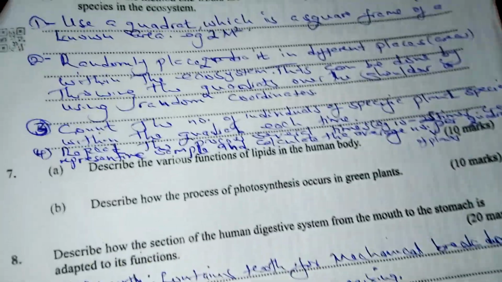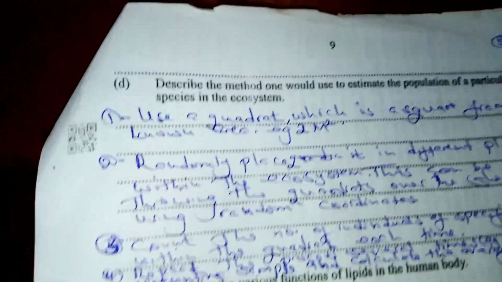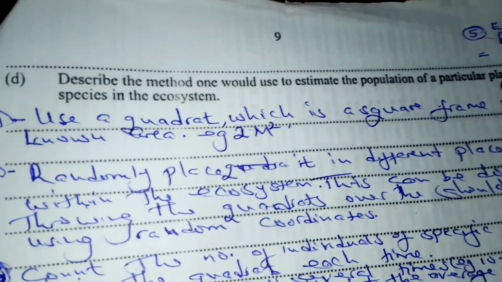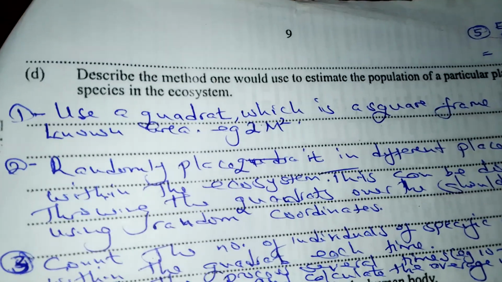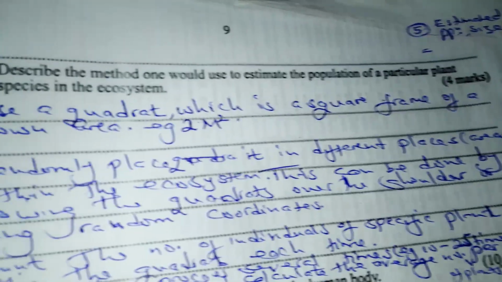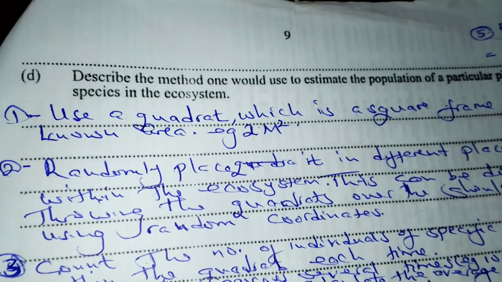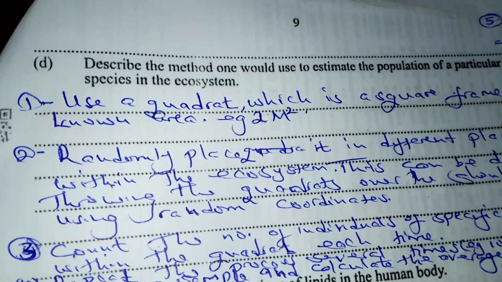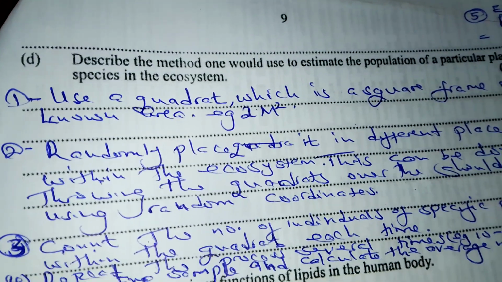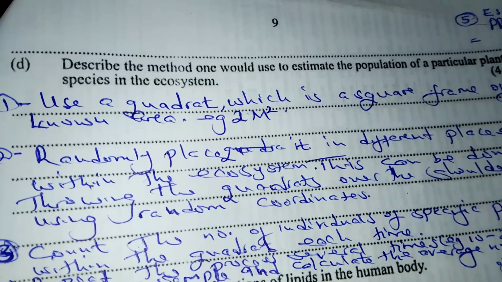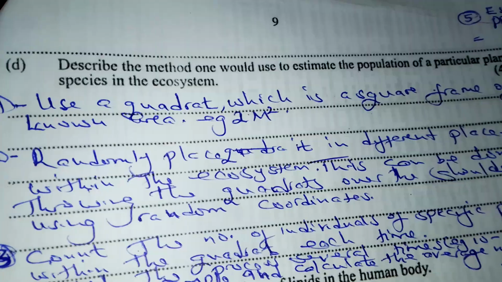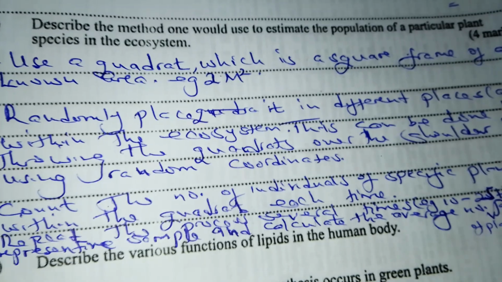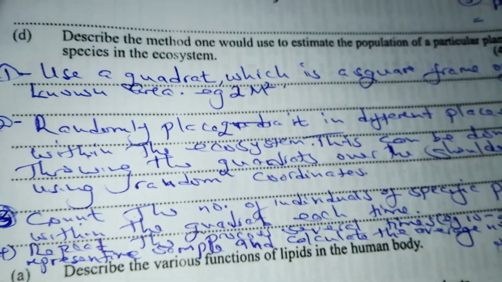So the last question of question 6, that is D: describe the method you will use to estimate a population of a particular plant species in the ecosystem. 1, you use a quadrat, which is a square frame of known area, for example 2 meters square. 2, randomly place the quadrat in different places or areas within the ecosystem.